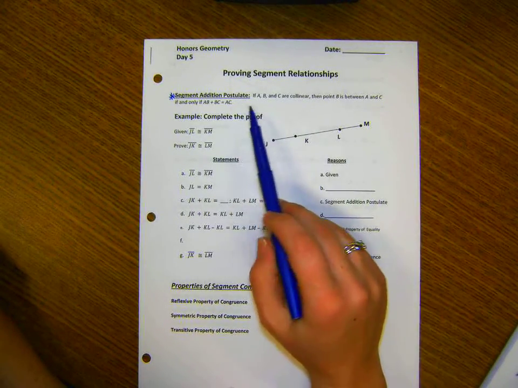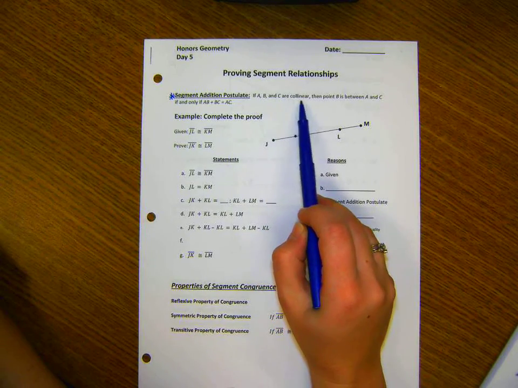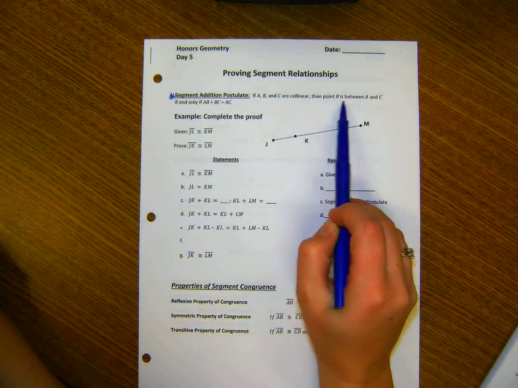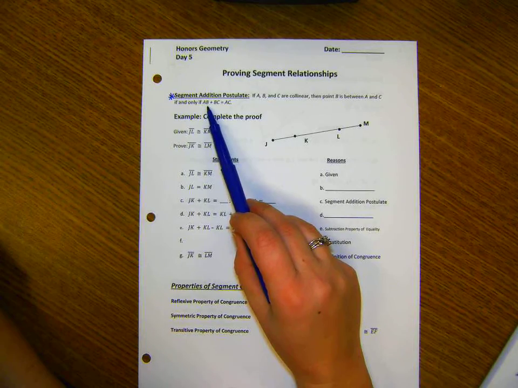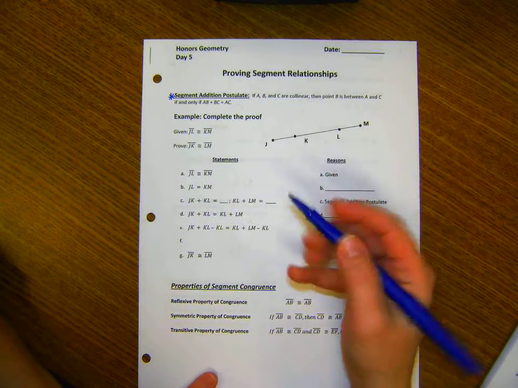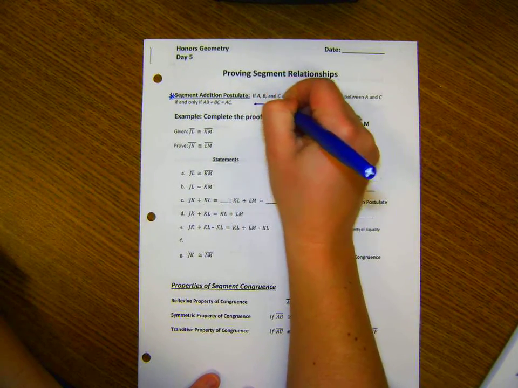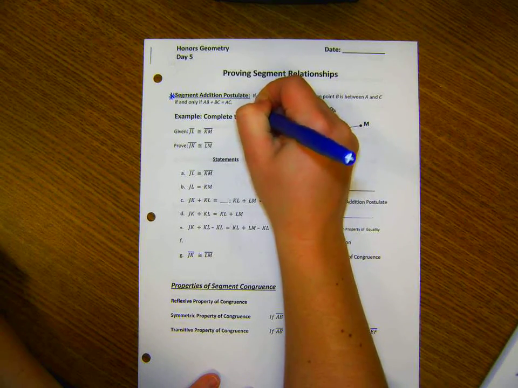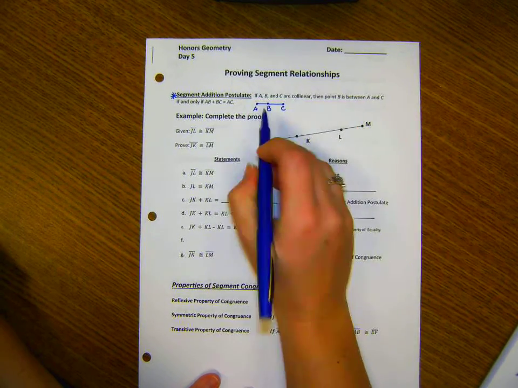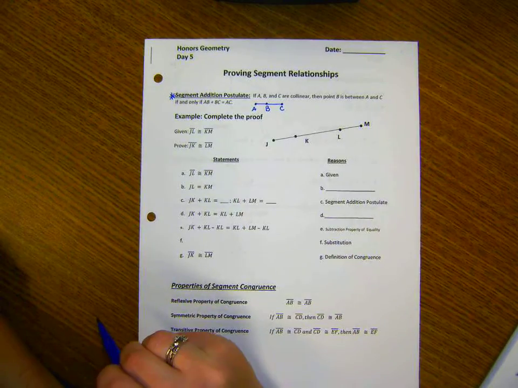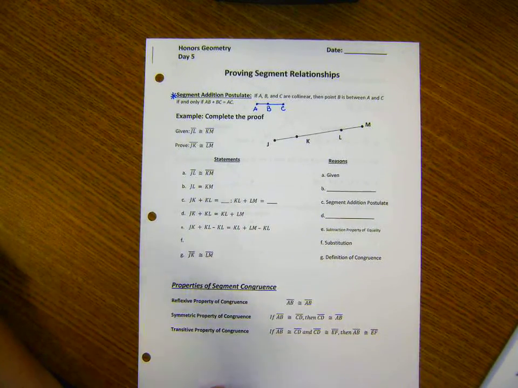The first one says if A, B, and C are collinear points and point B is between A and C, then AB plus BC must equal AC. If you think of a little picture example, we have been working with this before already. Basically, the two smaller parts will equal the entire segment. We're going to use that in our first example here.